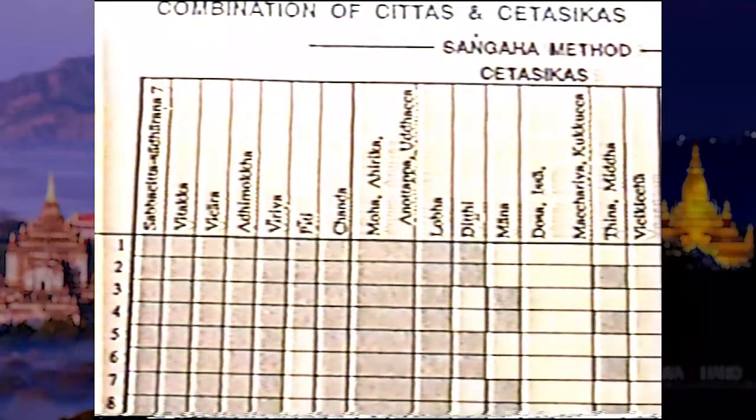Some of the Cetasikas can arise with every Ceta, but many Cetasikas do not arise with every Ceta. They arise with some types of consciousness only. That is why we have to find out which Cetasika accompanies which Ceta, or which Ceta is accompanied by which Cetasikas. When you understand this, we can understand what are called mental things.